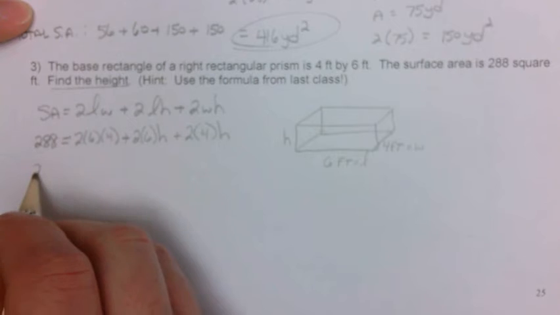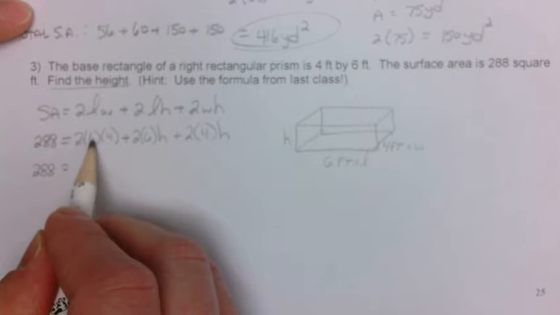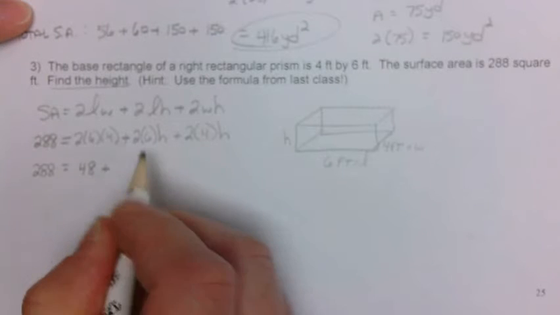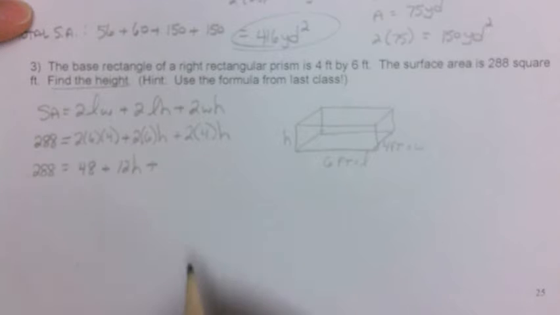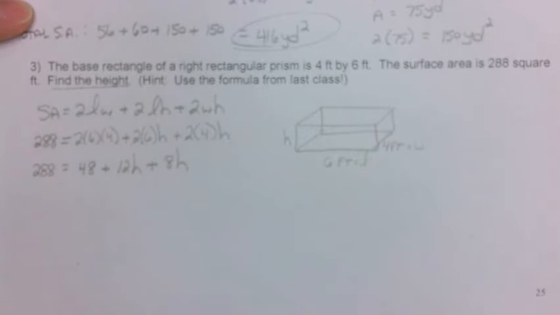If we clean this up a little bit, 288 equals 2 times 6 is 12. 12 times 4 is 48. Plus 2 times 6 is 12. 12 times h is 12h. Plus 2 times 4 is 8. 8 times h is 8h. So I have an equation here that I can use to figure out the value of h.